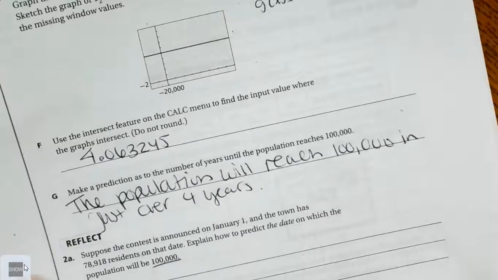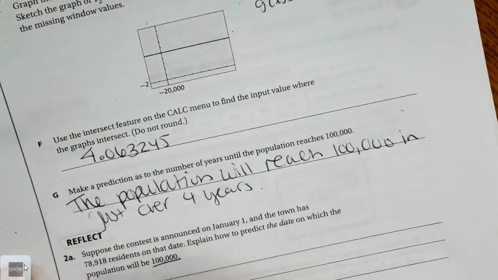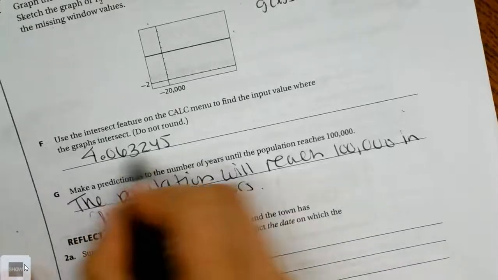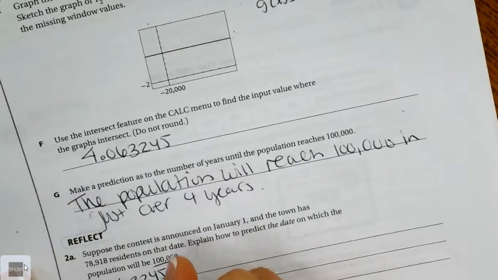So the number of years, 4.06, represents 4 years plus 0.063245 of a year. There's 365 days in a year, so we can actually calculate the precise time. 0.063245 of 365 days, and "of" means multiply.